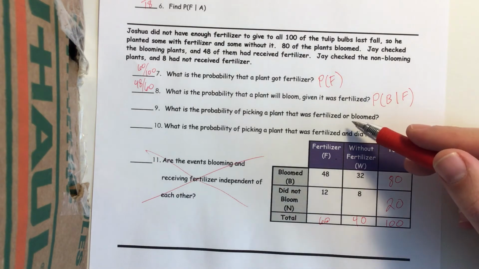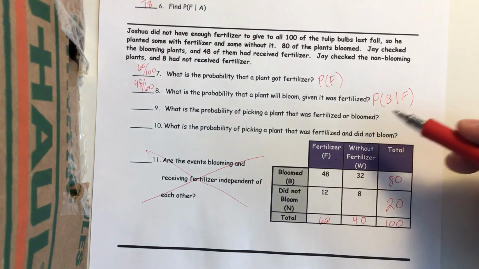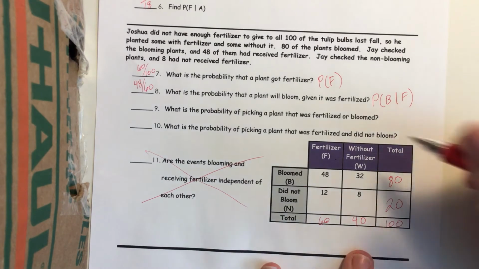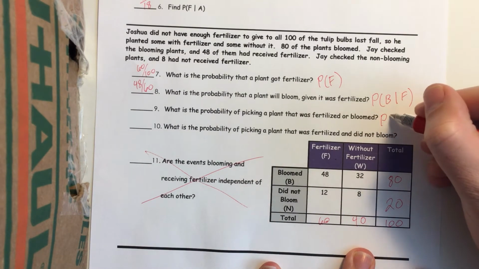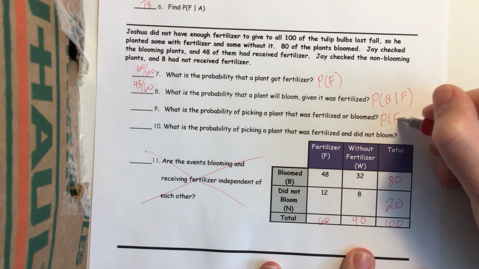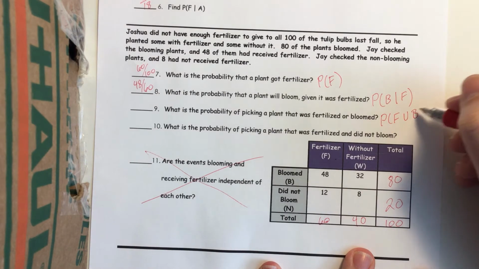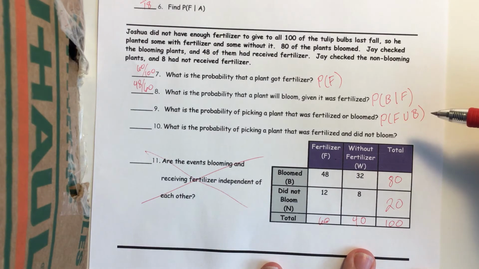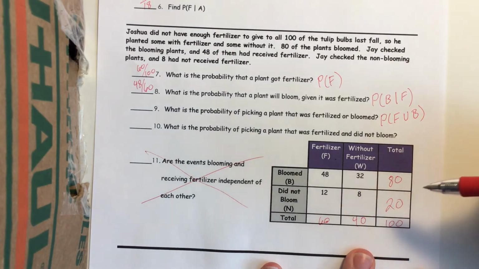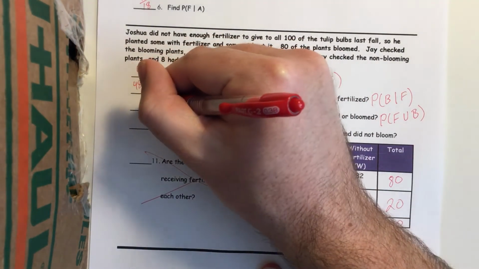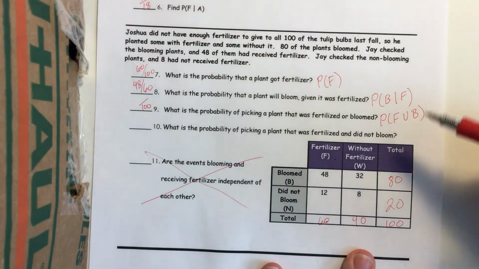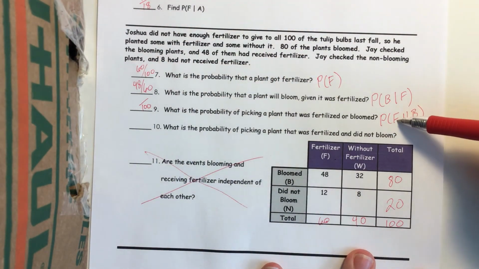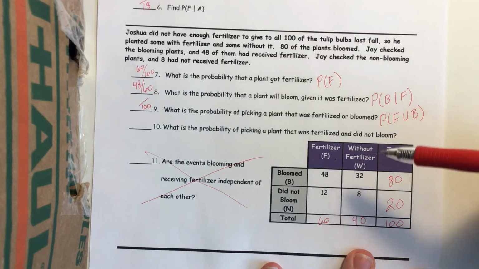What is the probability of picking a plant that was fertilized or bloomed? This is doing that union thing. So this is the probability of F union B, kind of like what we did up on number 3. This is not a conditional probability. This will be out of 100. There are 100 plants total. What is the probability that a plant was either fertilized or it bloomed? Well, let's see here.